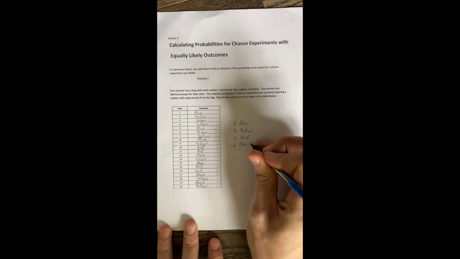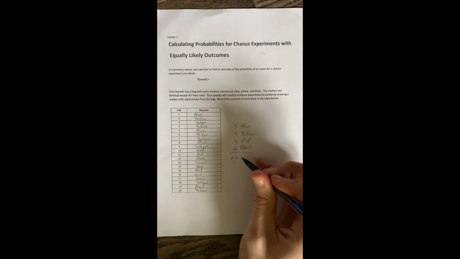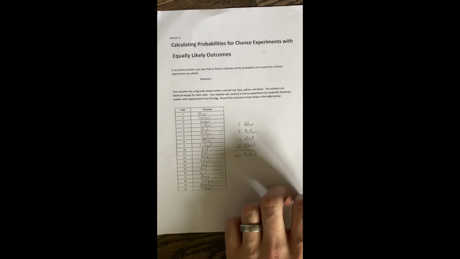We can always go back and check because we know we did a total of 20. We can always go back and add them up to make sure. And yes, it does add to a total of 20. So we know we did not forget any of them and we can use this for our data. Now my questions are, of course, taking a look at my data and using this to answer questions.